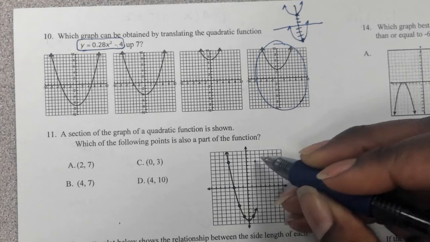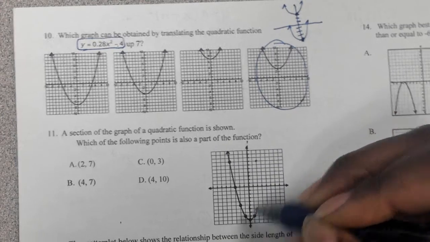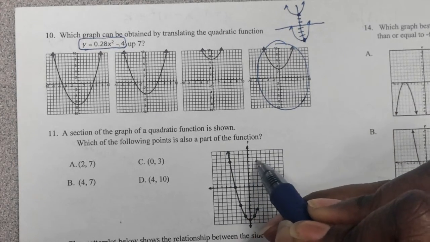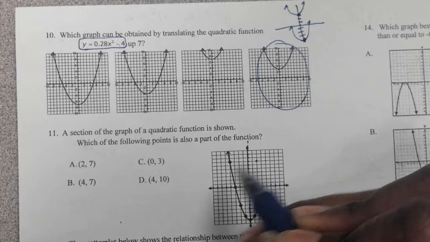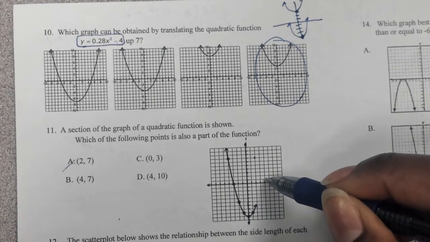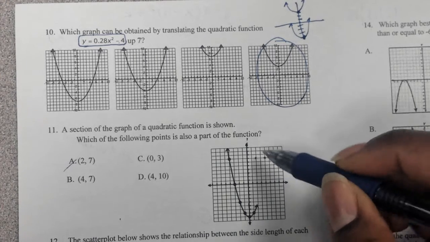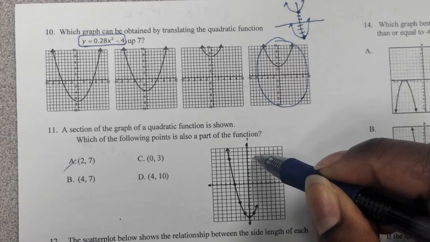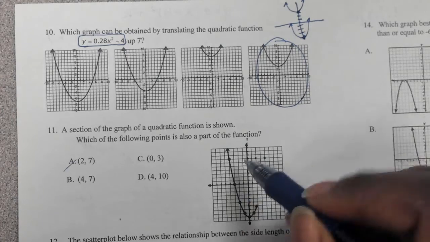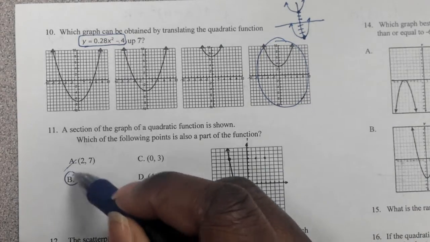No. If you put that, to me that doesn't look like it because the axis of symmetry is right here, so it's not spaced evenly, so that's not good. 4, 7. 1, 2, 3, 4, then up 1, 2, 3, 4, 5, 6, 7. This one looks pretty good. Let me just make sure if it's 1, 2, 3, 4 spaces from the axis of symmetry here, then it's 1, 2, 3, 4 there. So it looks like it's B.